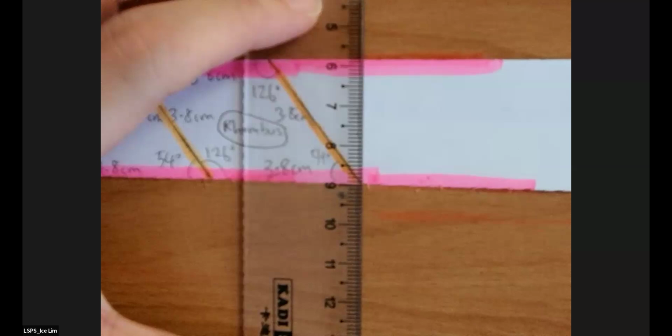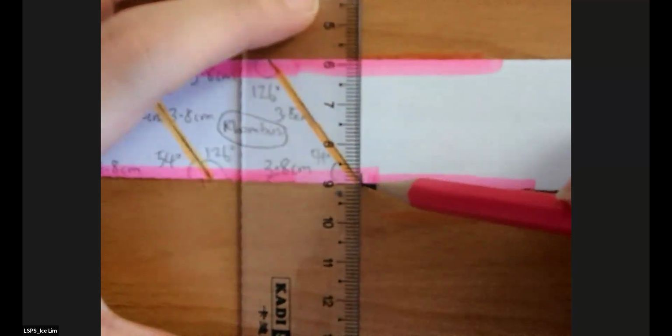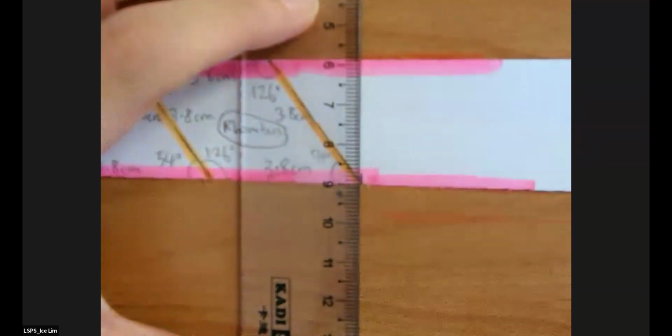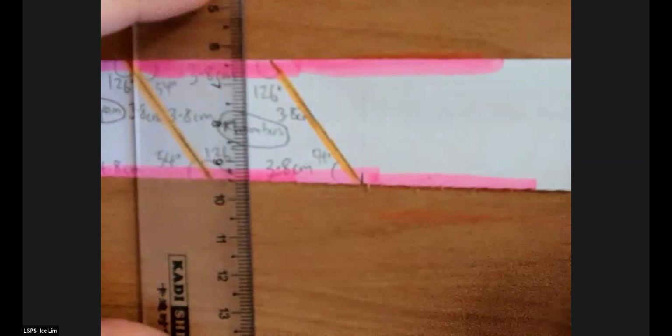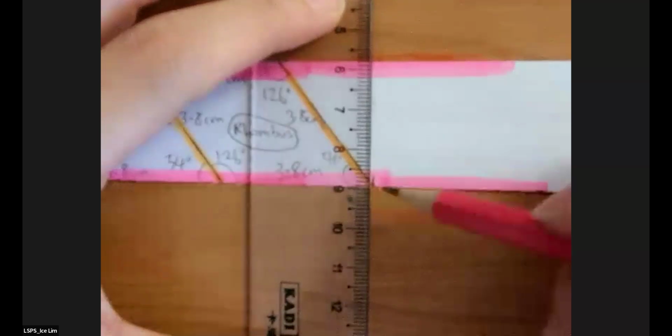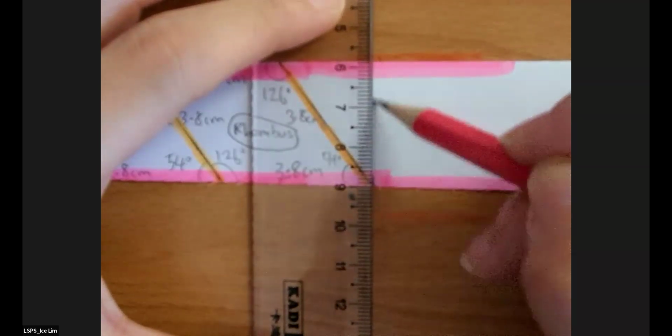That's possible. But I insist that we must have 4 side figures, which is not wrong. I can cut off here, make a right angle. That's a triangle, because 3 sides, right? 1, 2, 3.